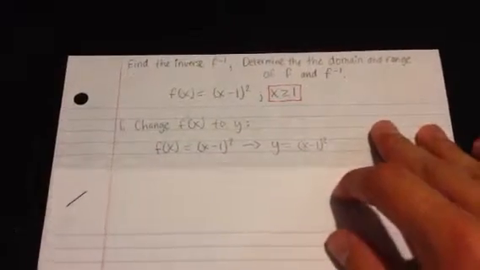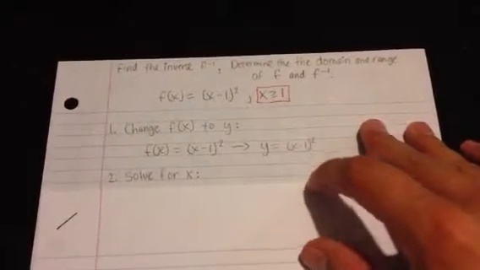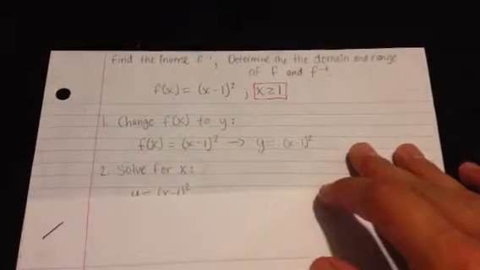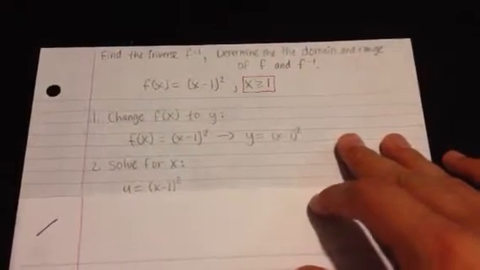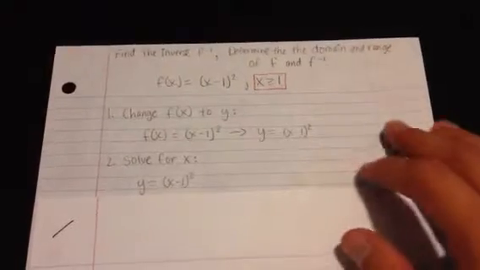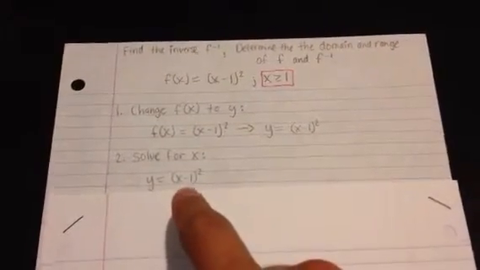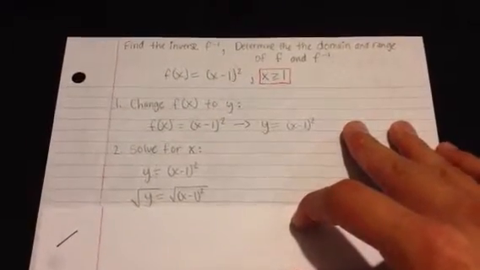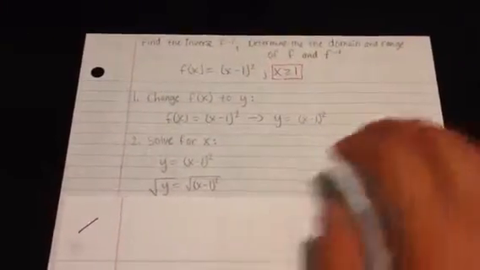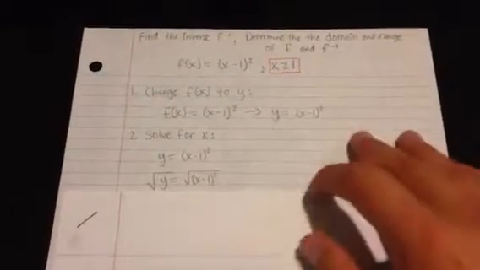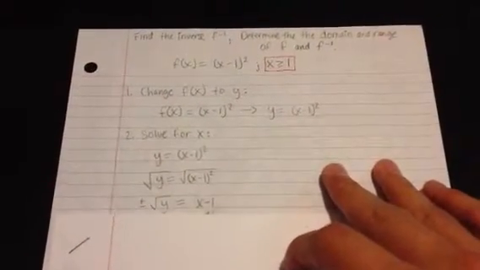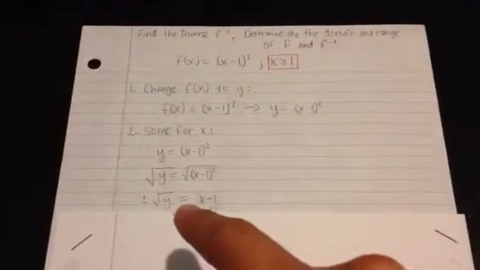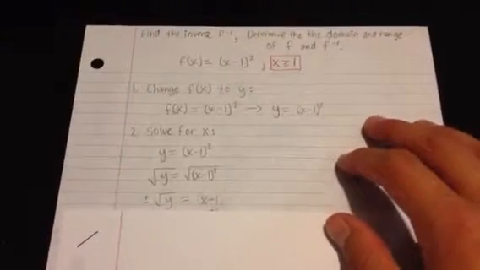Your second step is to solve for x, and you'll do that because you need to know what x equals to find the inverse. So y is equal to x minus 1 squared. To solve for x, I'll first need to take the square root of both sides, and you're left with plus or minus the square root of y, for now at least, is equal to x minus 1.